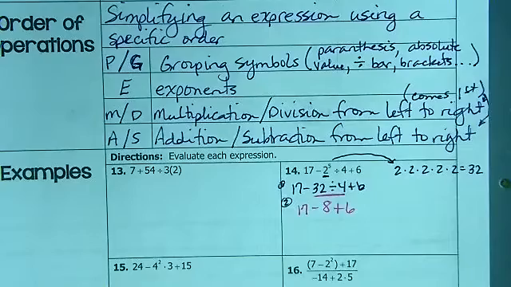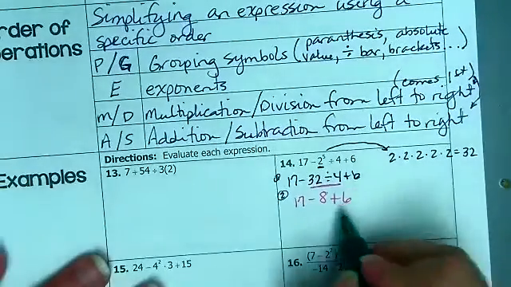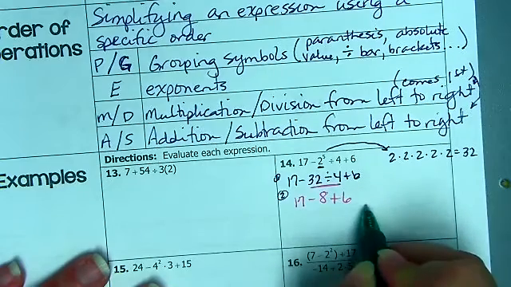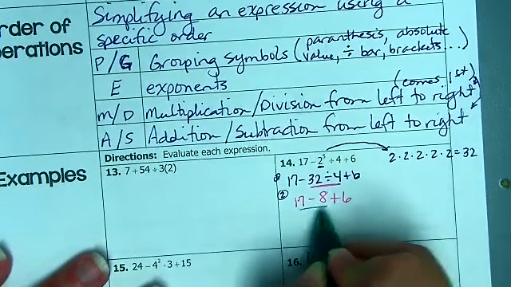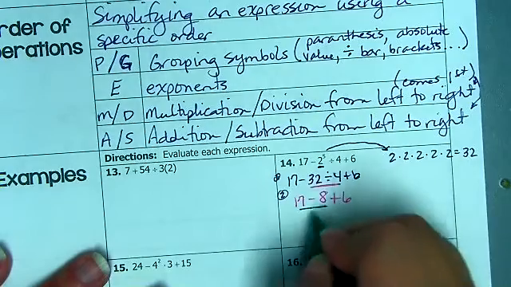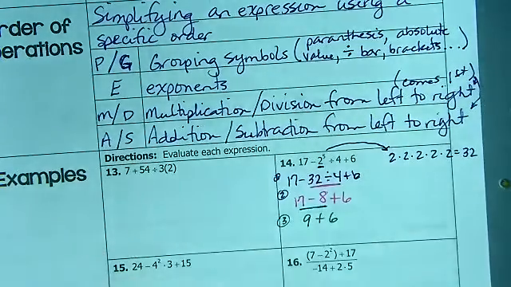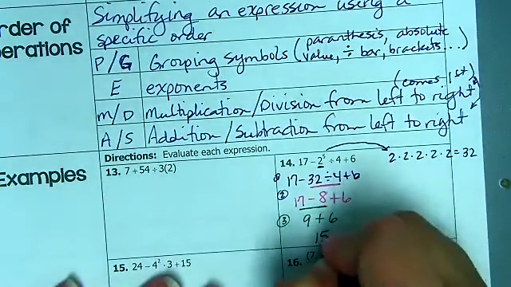A different color, guys. Okay, now my next step, I look for addition or subtraction. In this one, I'm not looking to do addition first; it's whichever one comes first as I read from left to right. So I'm doing the 17 minus 8 first. So this is step 3, which is 9 plus 6, which gives me my final answer of 15.